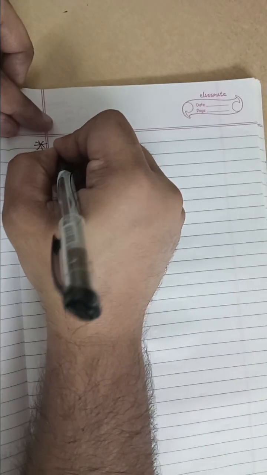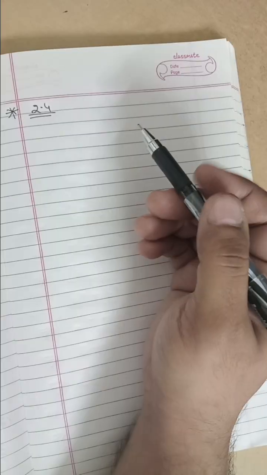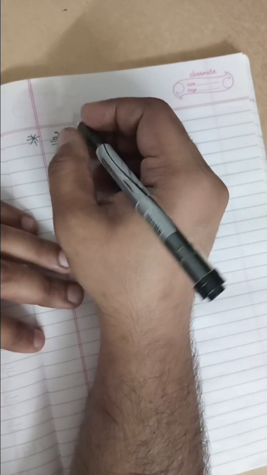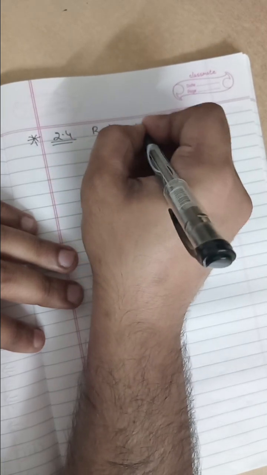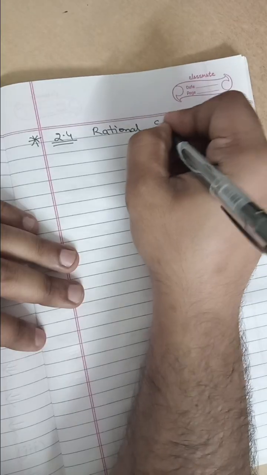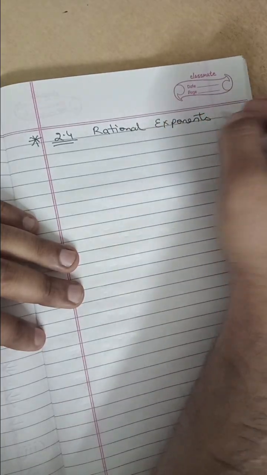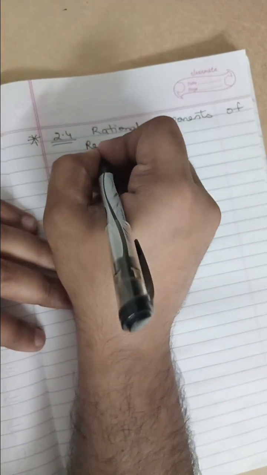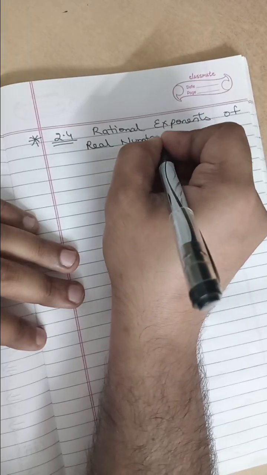Now point 2.4. Topic 2.4, rational exponents of real number.